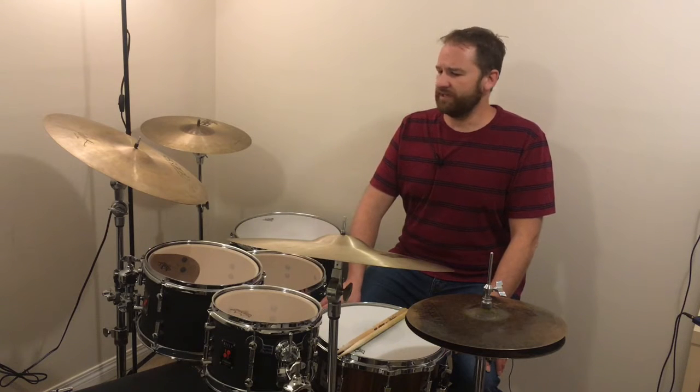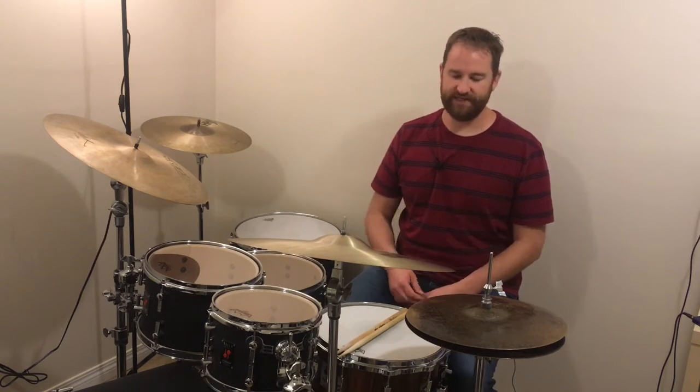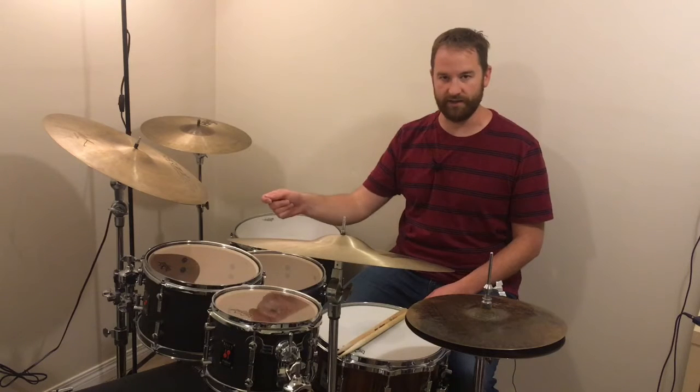It's a pretty straightforward beat. There's not a whole lot of complexity to it, but the thing that makes it a little bit interesting is that there are these offbeat notes on the ride cymbal on the and of every beat. So 1 and 2 and 3 and 4 and.